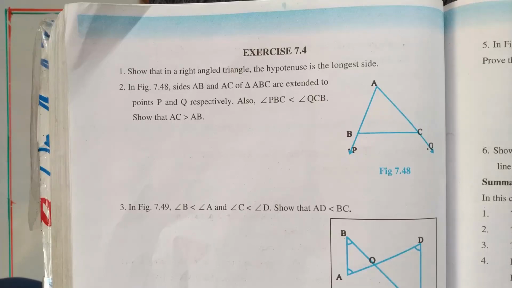Moving on to question number 2, it states, in figure 7.48, sides AB and AC of a triangle ABC are extended to points P and Q respectively. Also, angle PBC is less than angle QCB. Show that AC is greater than AB.